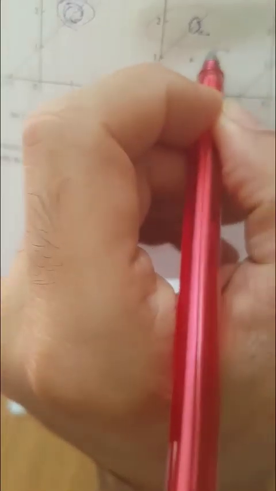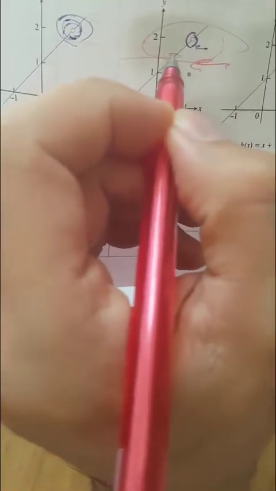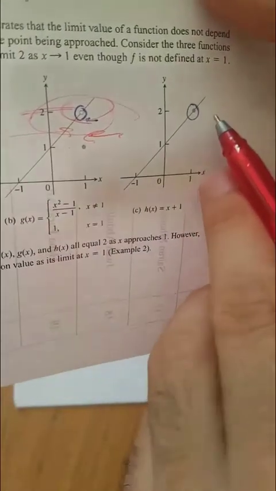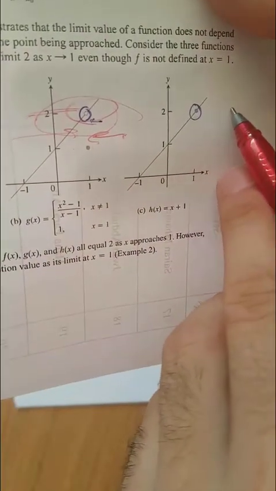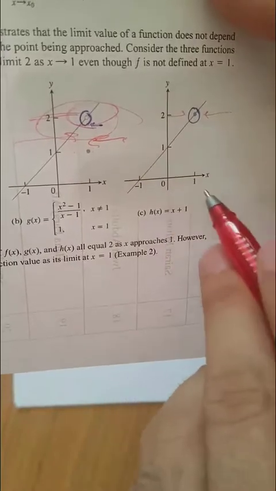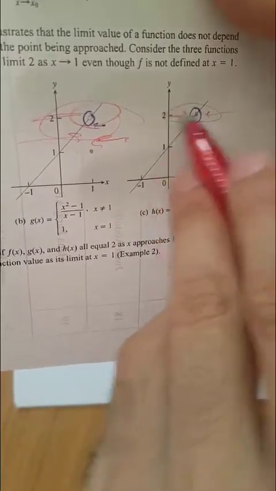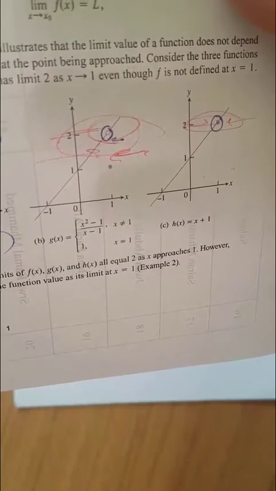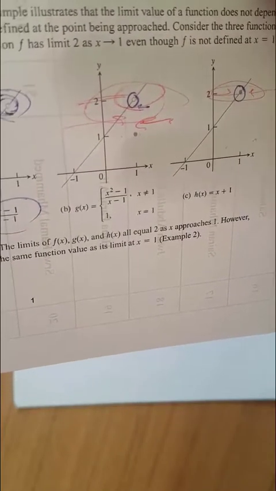So that means for the input and output, we are moving or playing with the x-axis, and the result will be on the y-axis. How about this function? It's the same, because if you are going to 1 from the right or left, the image of the function on the y-axis is 2. That's why we say the limit also depends on the function or the graph.